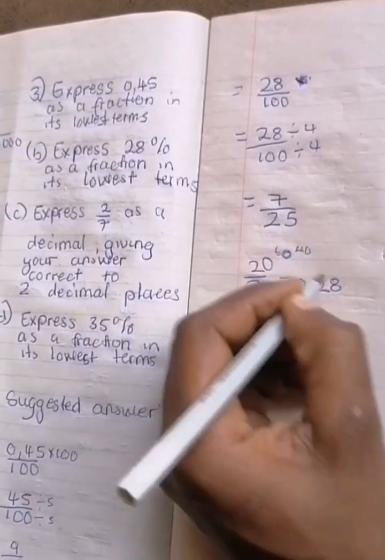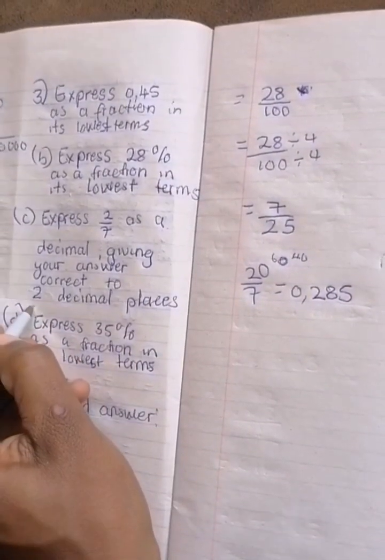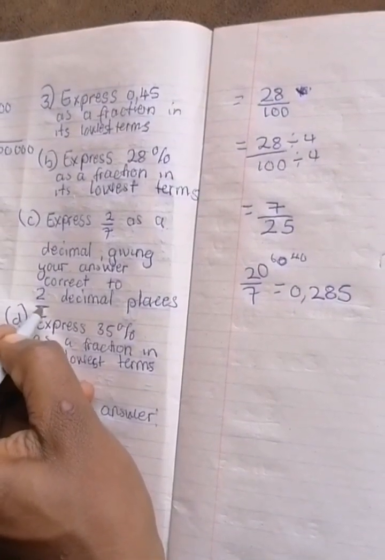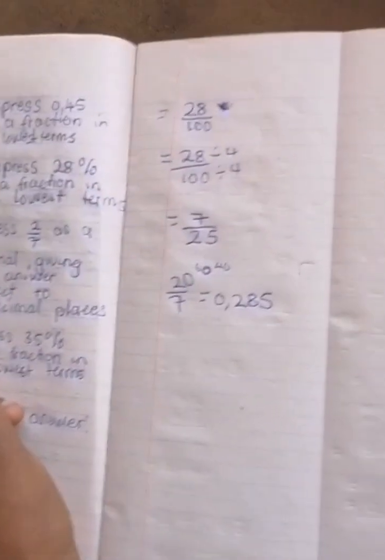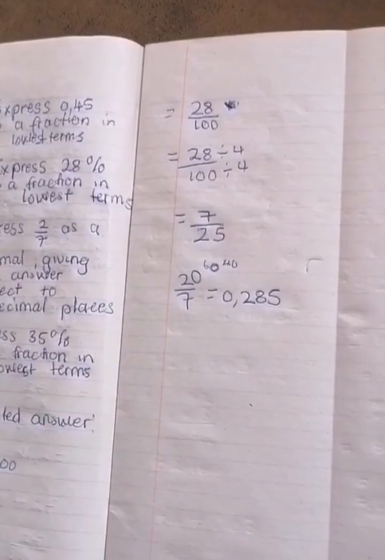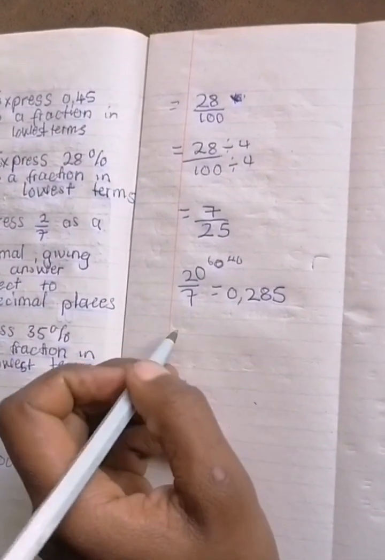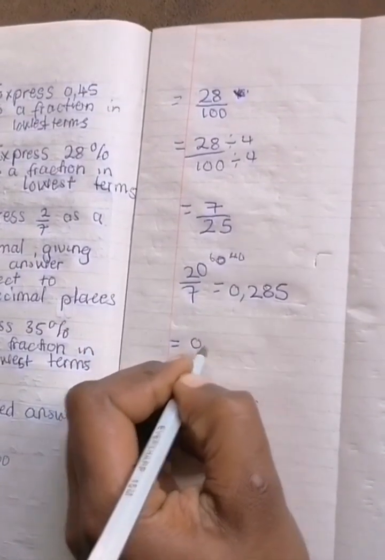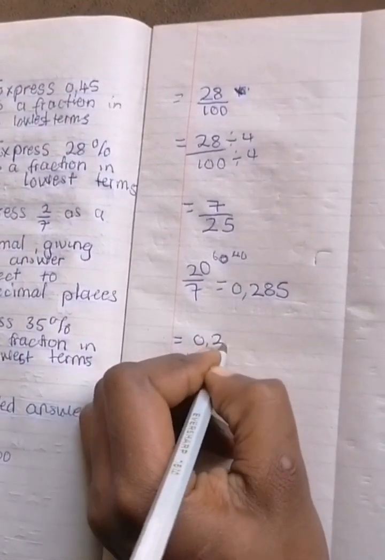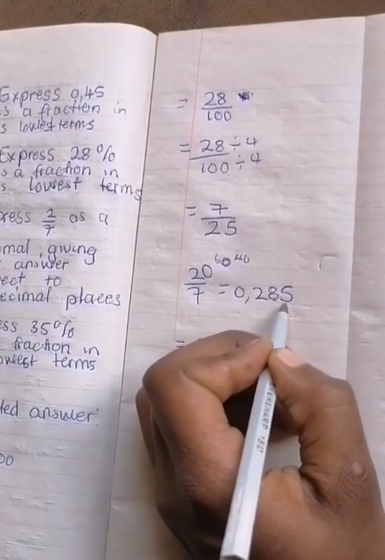Now 7 into 40, that's a 5, remainder 5. But we want it correct to 2 decimal places, so we are going to focus on the 8. The next number after 8 is 5. Is it above or below 5?